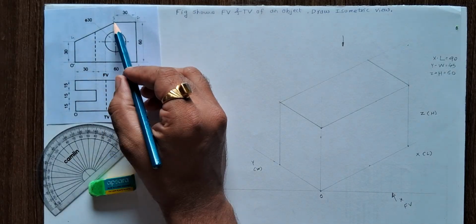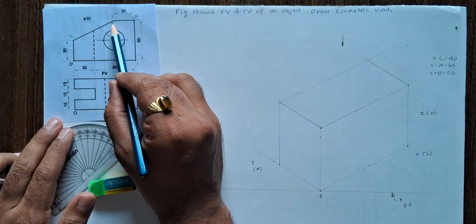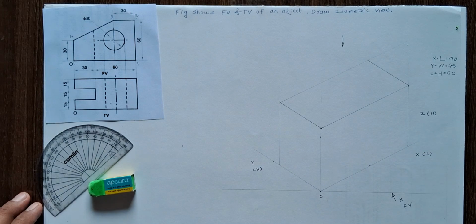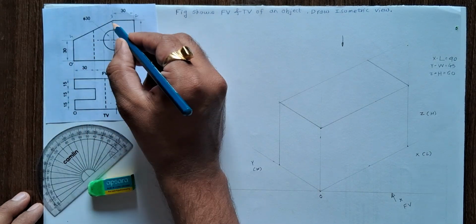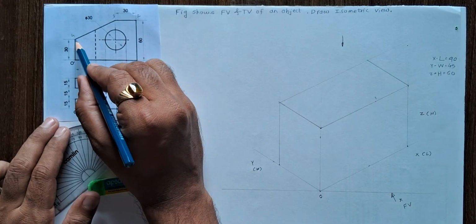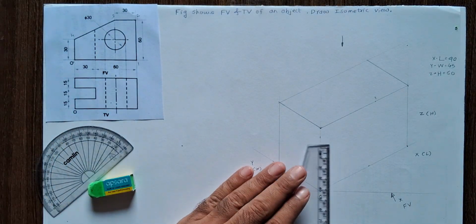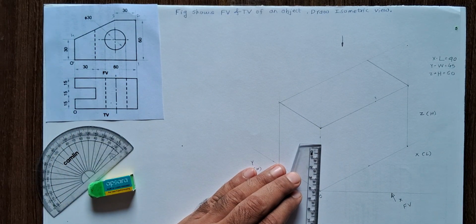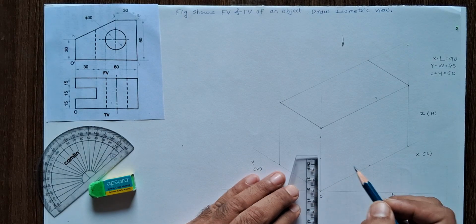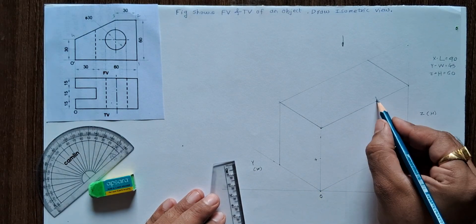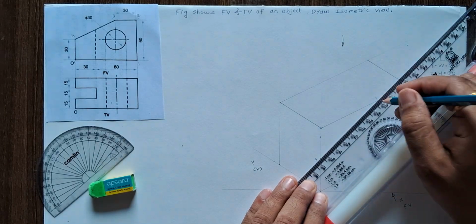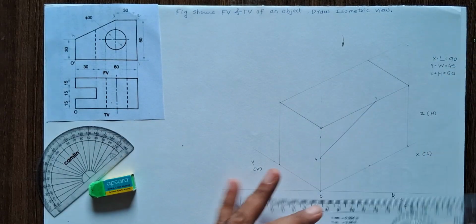Now you can see here 3 to 4. 3 to 4 is a non-isometric line. We cannot directly draw a non-isometric line in an isometric view. For that we know point number 3, but for this line we require the position of point number 4. So mark point number 4. It is 30 mm from the base. So this is point number 4 and this is point number 3. Directly we can join points 3 and 4, so we will get this slant line. So this is the profile.